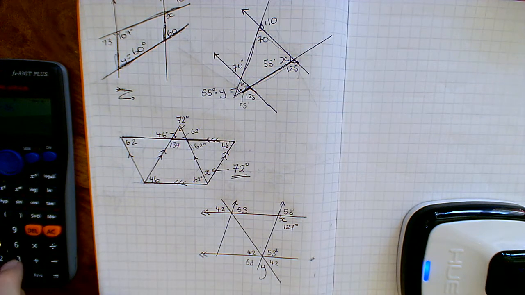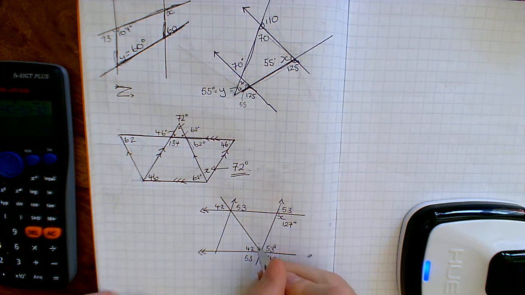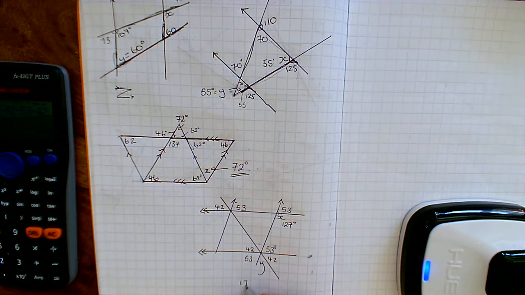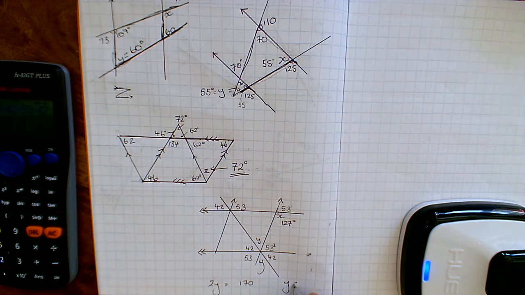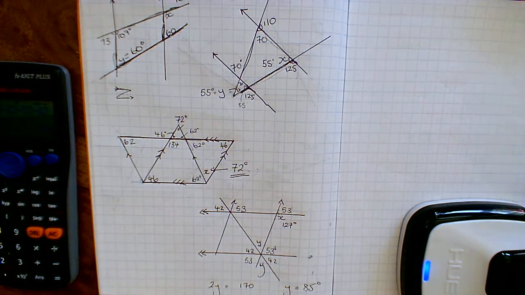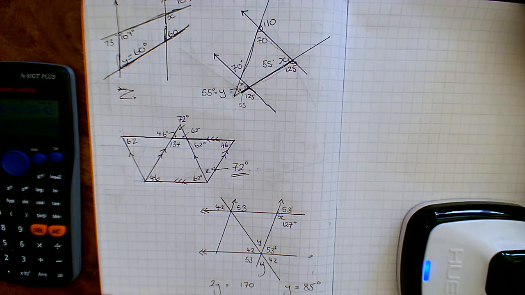So let's see, well, we've got 360, take away 53, take away 42, take away 53, take away 42. So we know these two are 170. So that's 2 lots of the y because that's going to be equal to that one, and therefore y must equal 85 degrees. Okay, and that's it.